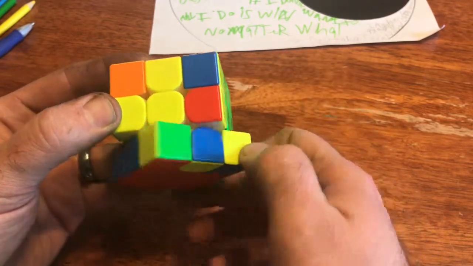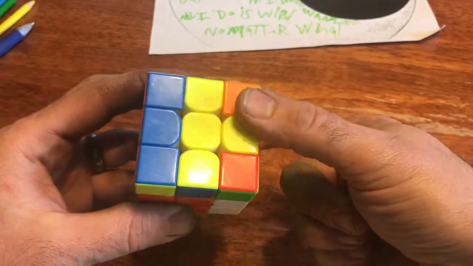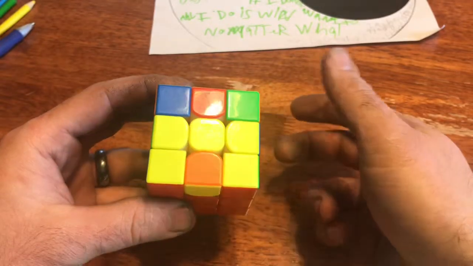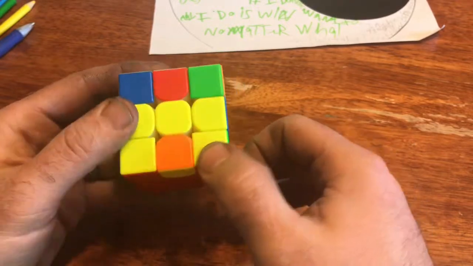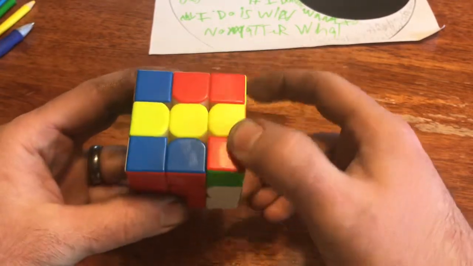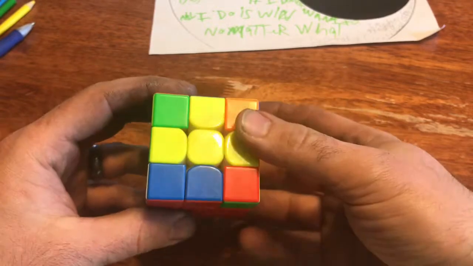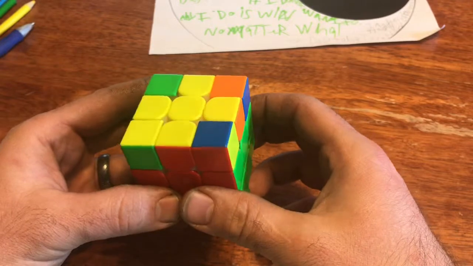So, anyways, here we go with our algorithm to get to one of our crosses. So we're going to go F, R, U, R, I, U, I, F. So we're going to do it again because we don't have a cross yet. So F, R, U, R, I, U, I, and F, I. So we have a fish.